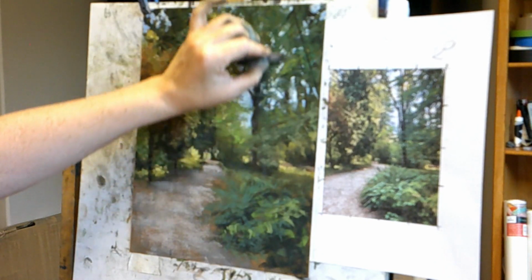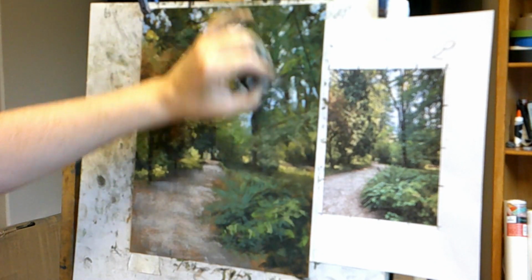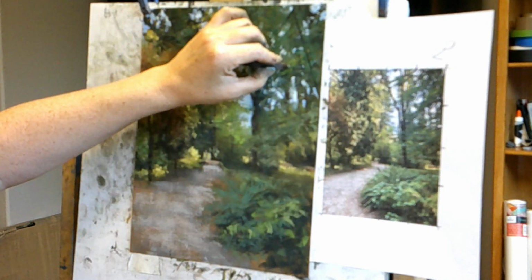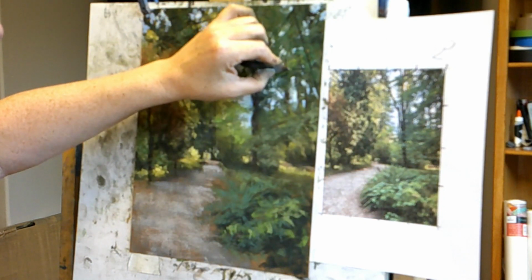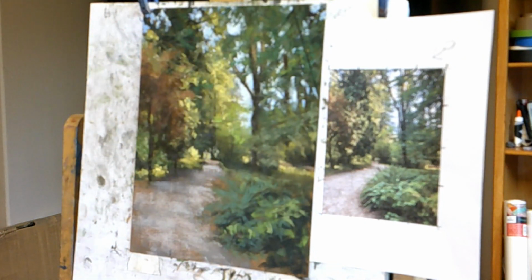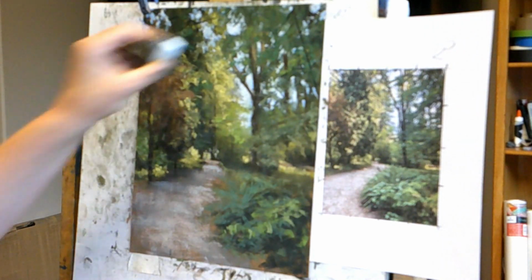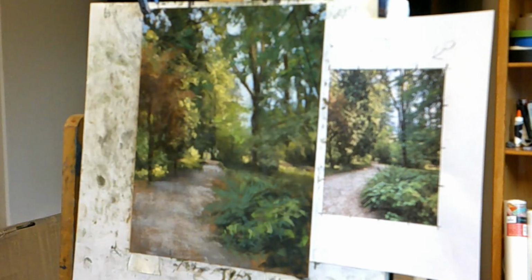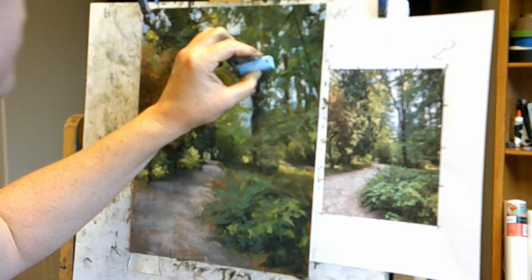So I see here that there's a tree back here. I'm going to bring that up a little bit because I can work off of it. So if I just bring it up a little like that, excuse me, I can now work around that with some lights. And I'm going to come in darker first. So I'm going to come in with a darker blue.